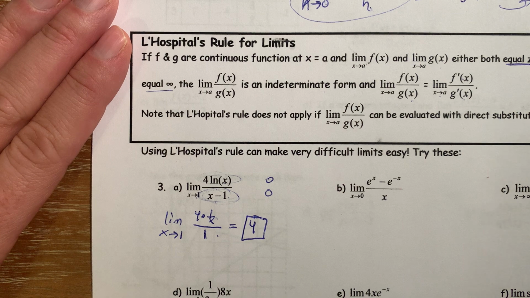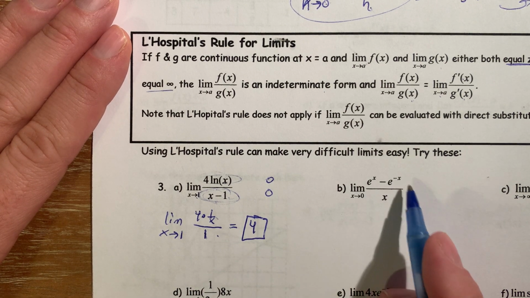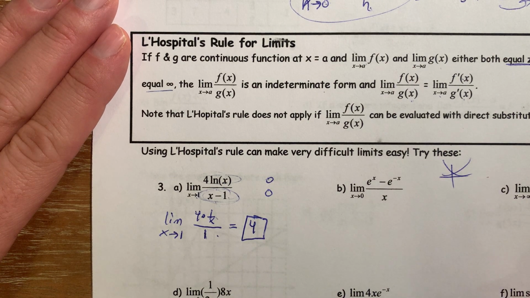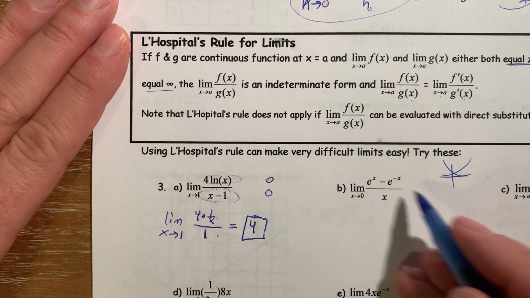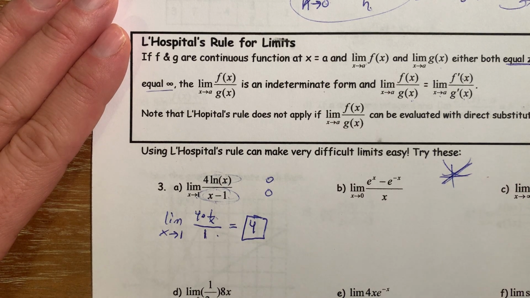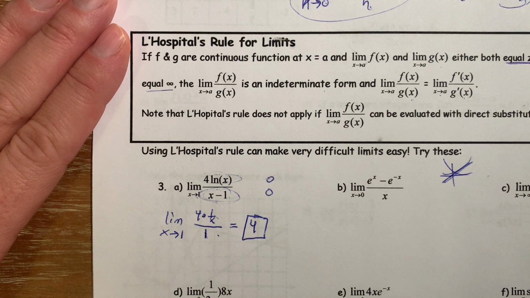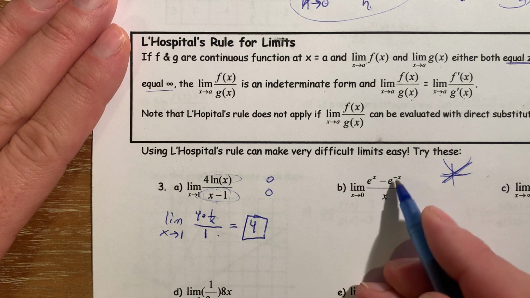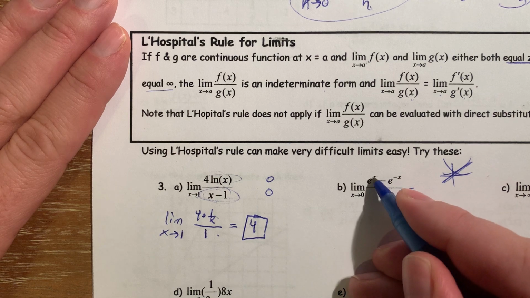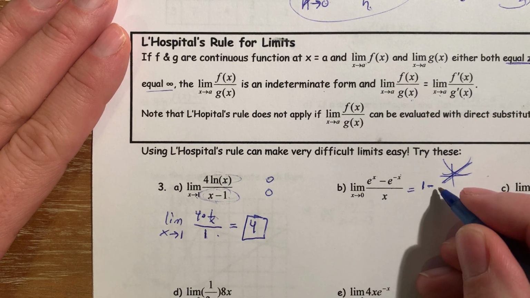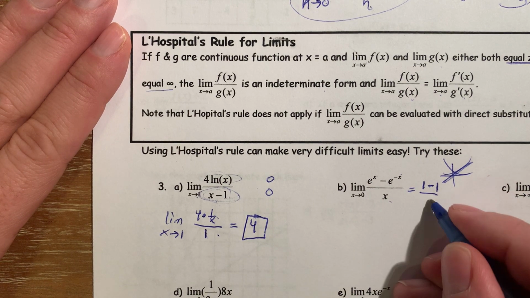What are the two conditions that need to happen? Well, they are met because the top one is an exponential minus an exponential, and exponentials are always continuous. Subtracting two continuous functions is continuous. And the bottom one is linear, which is also continuous. So they are continuous functions. And the other thing is we need to do direct substitution. E to the 0 power is 1. E to the negative 0 power is the same as e to the 0 power, which is 1. And as x goes to 0, we get 0.